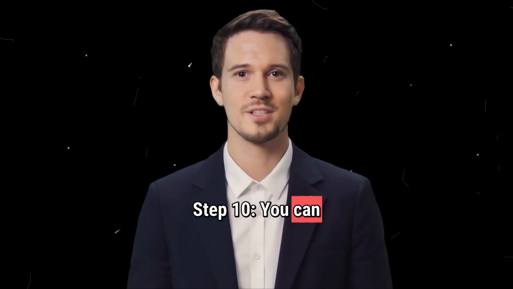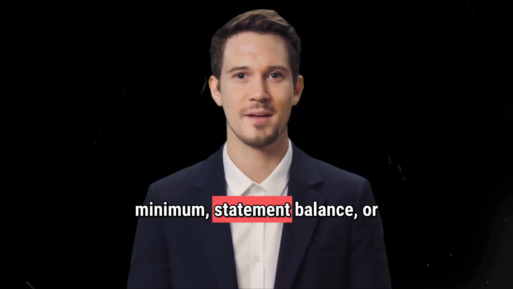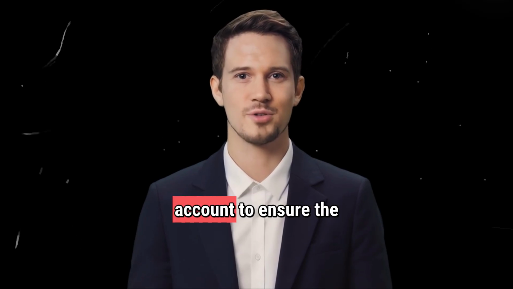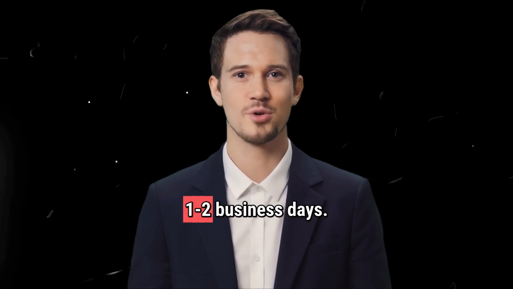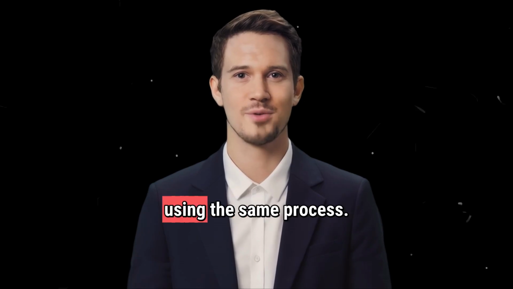Step 10. You can set up autopay by selecting autopay and choosing to pay either the minimum, statement balance, or a fixed amount each month. Step 11. Monitor your account to ensure the payment posts correctly within 1-2 business days. Step 12. You can also make payments through the Discover mobile app using the same process.